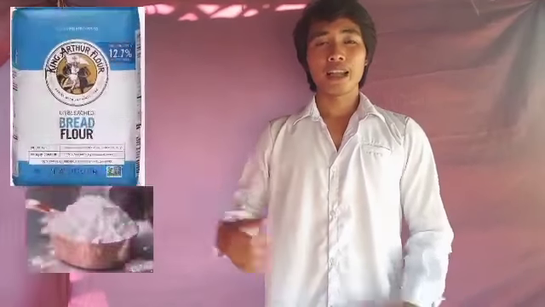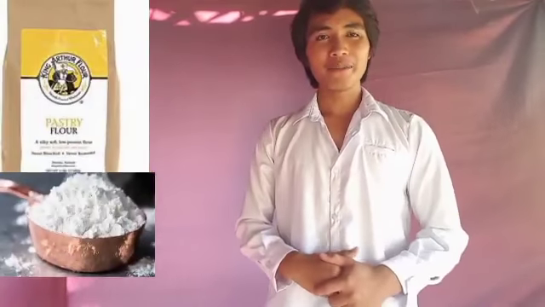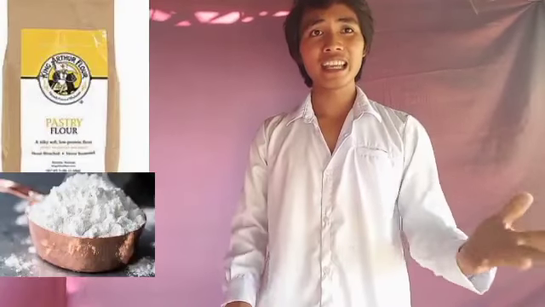Bread flour has a higher gluten content. Cake flour is a fine-textured, silky flour milled from soft wheat, normally with low protein content, used in baking all types of baked goods such as cookies, cakes, quick bread, and other pastries. Pastry flour is made from soft wheat that has a slightly higher protein and less starch content compared to cake flour. It can be used in making cake, crackers, cookies, and other similar products.